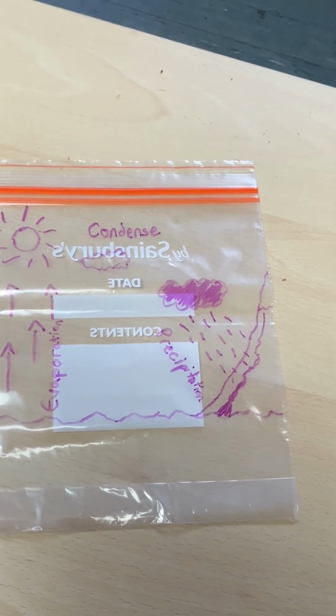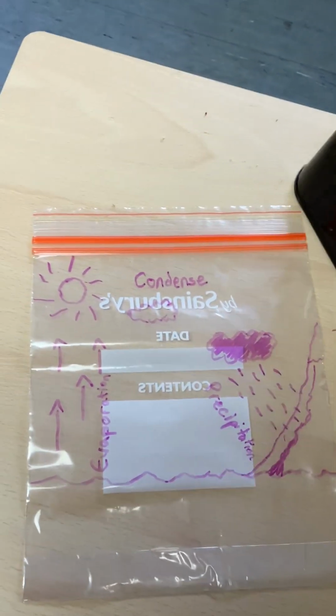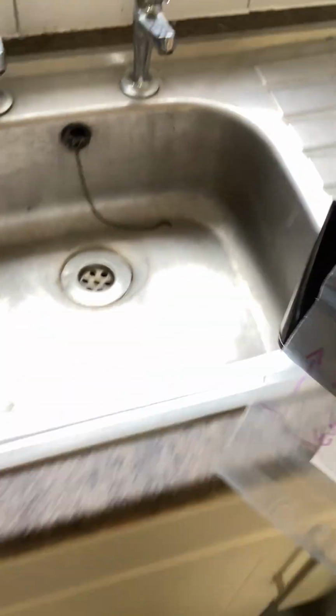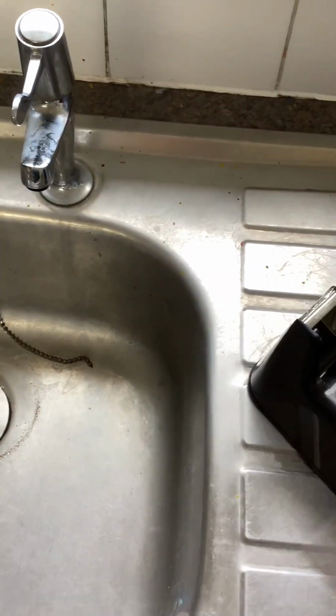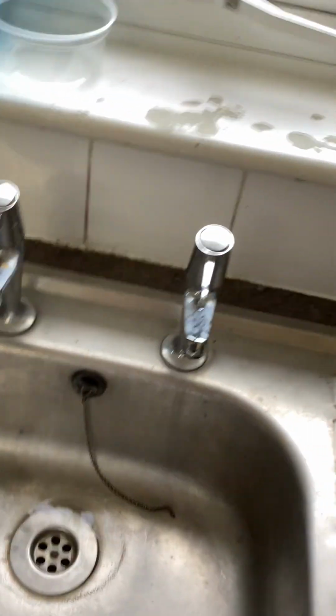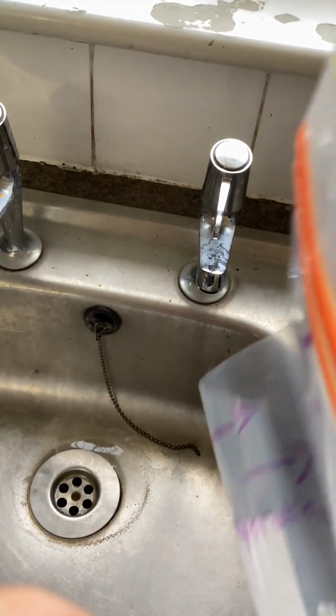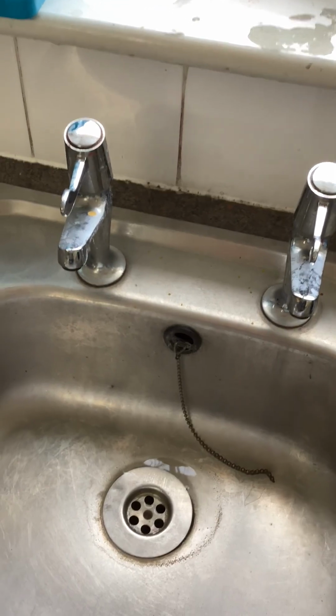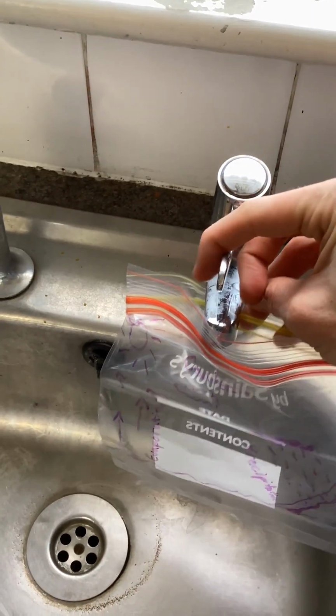Now, to actually do the science part of it, we take our bag and our sellotape over to a sink. We open our bag. We put some water in our bag.